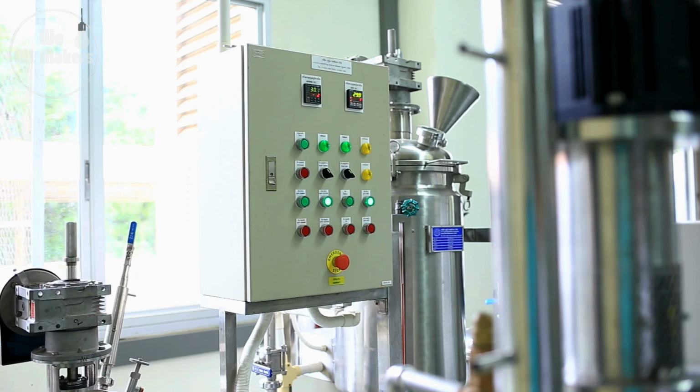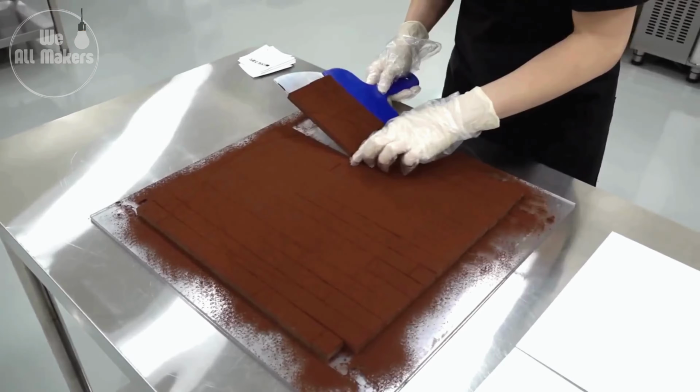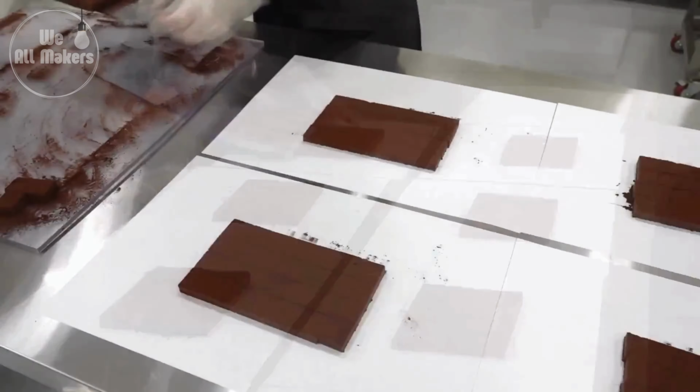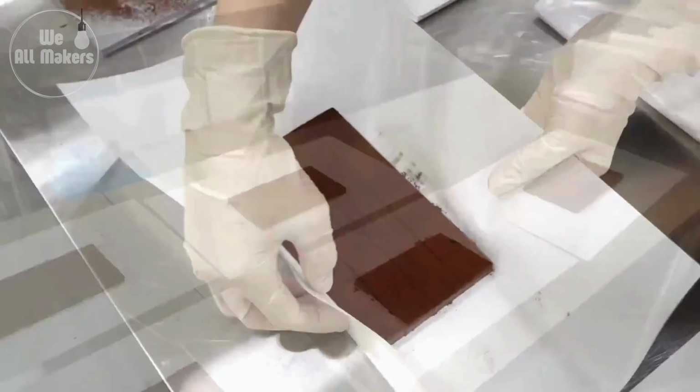Packaging. Finally, the chocolate bars are wrapped in protective packaging to preserve freshness and flavor. The packaging also includes information about the ingredients, nutritional facts, and branding. High-quality packaging materials, often with layers of foil and paper, are used to protect the chocolate from moisture, light, and contamination during transport and storage.